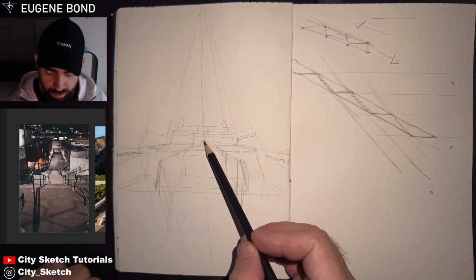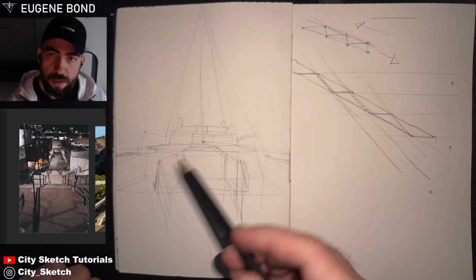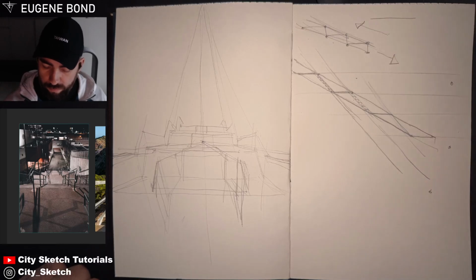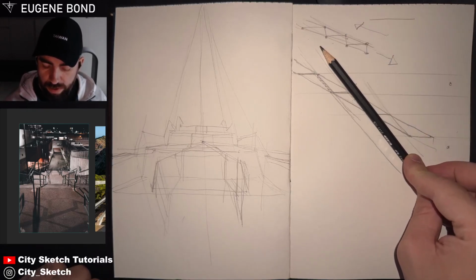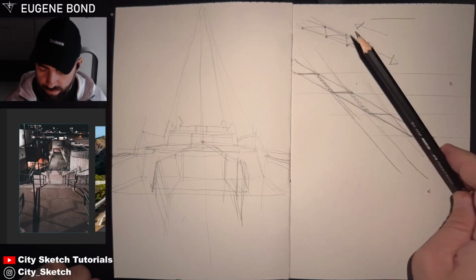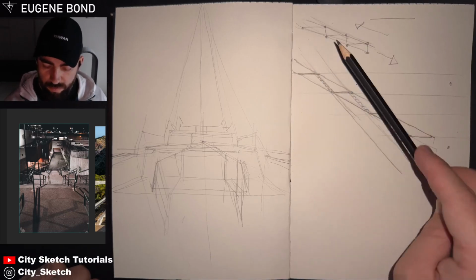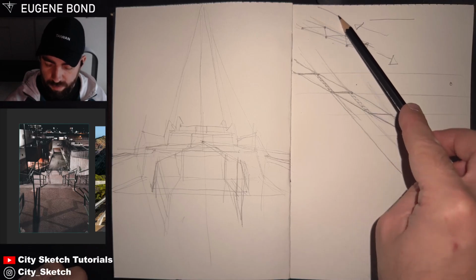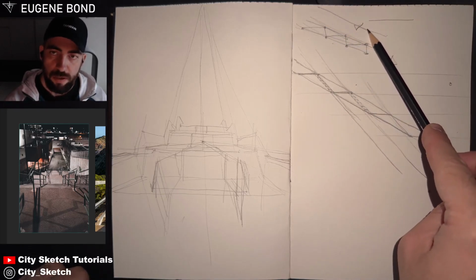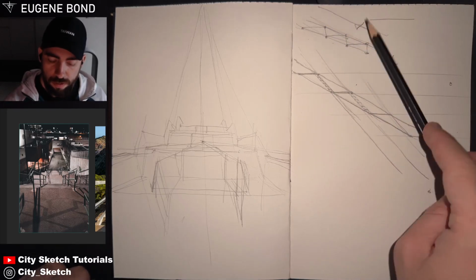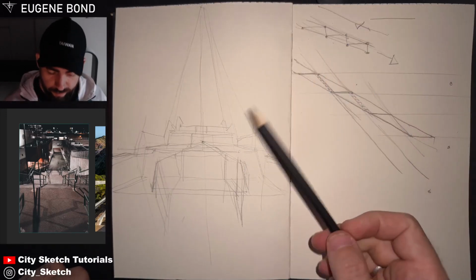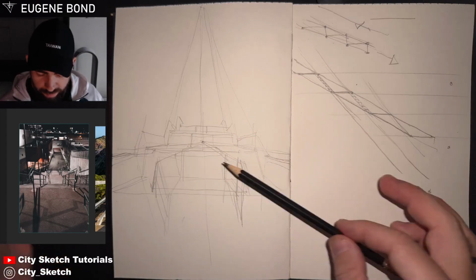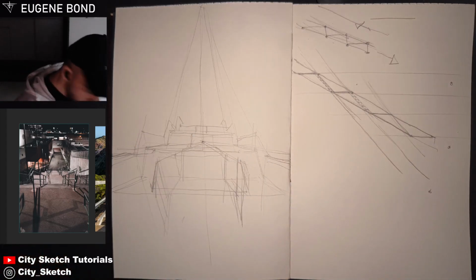One vanishing point is for the tilted surface, for my diagonal lines for each step, which is also the same diagonal line for railings. Then the vanishing point for the horizon line. So it's something like this.